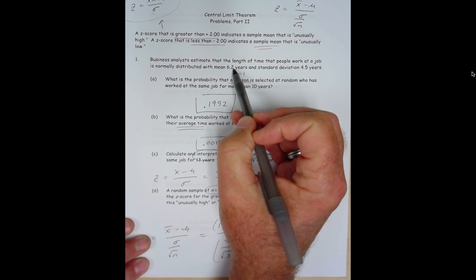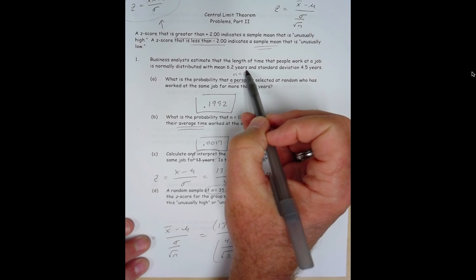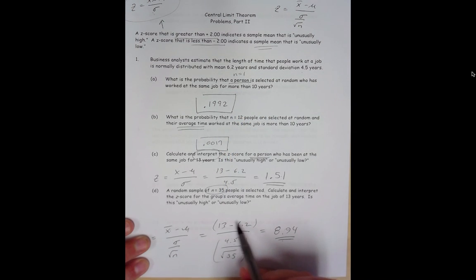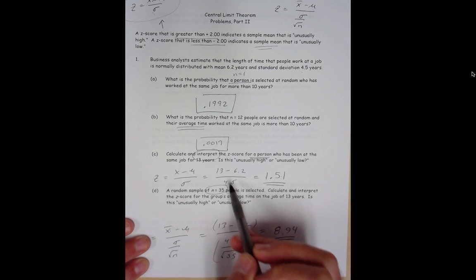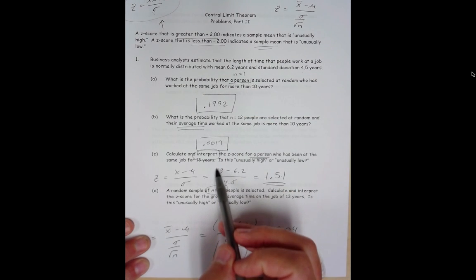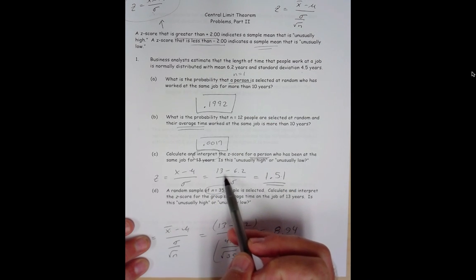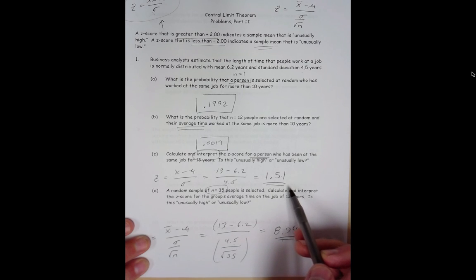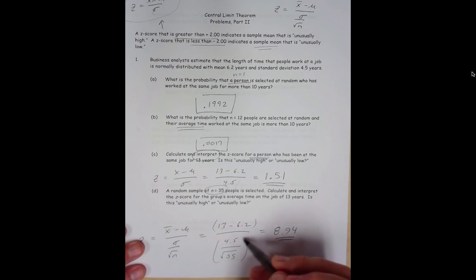Starting at 6.2, how many steps of 0.76 do you have to go up to get to 13? Well, 8.94 of them. How far do you have to go up from 6.2 to get to 13 when you're going in 4.5 chunks? Well, only 1.5. Okay? So it's the difference from the mean based on standard deviations or standard errors.